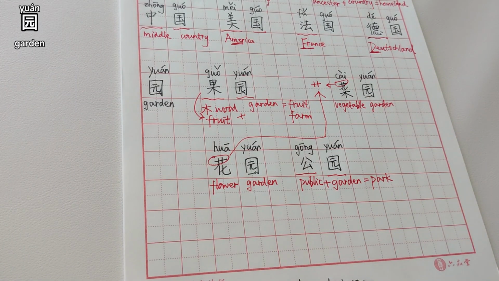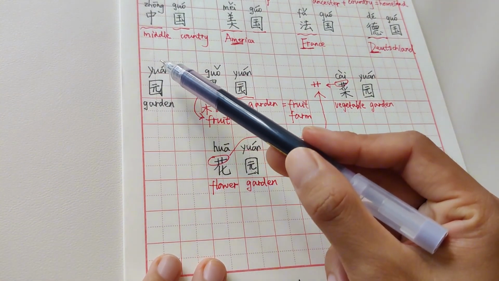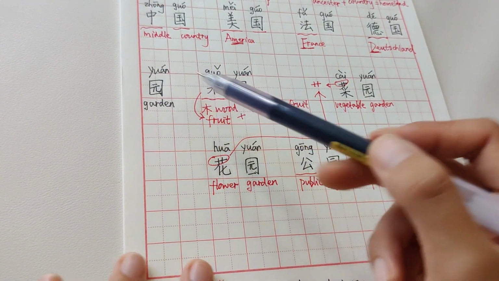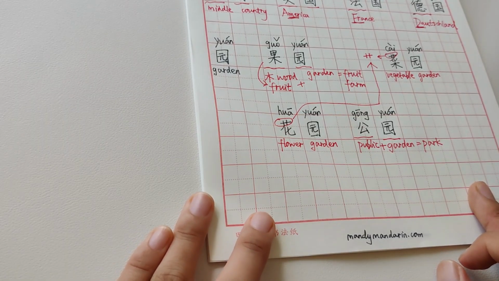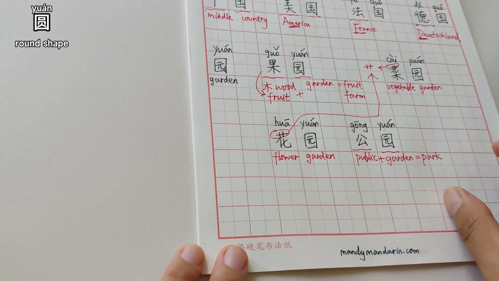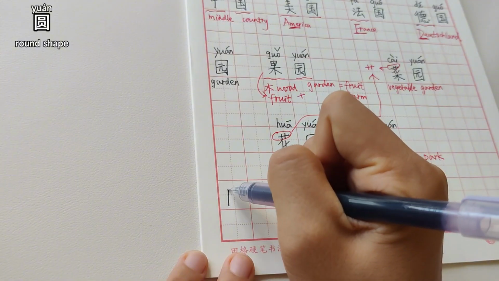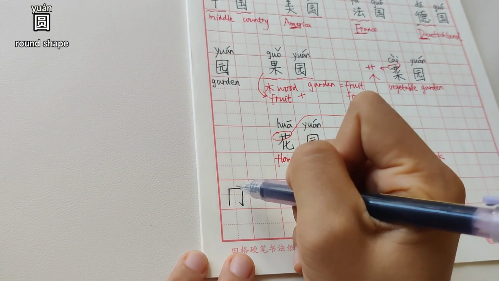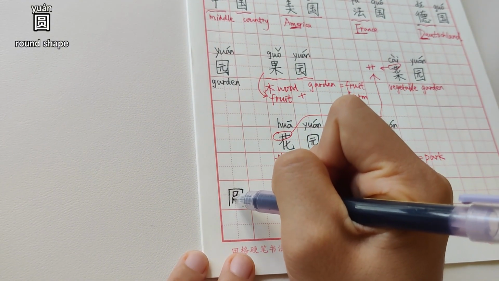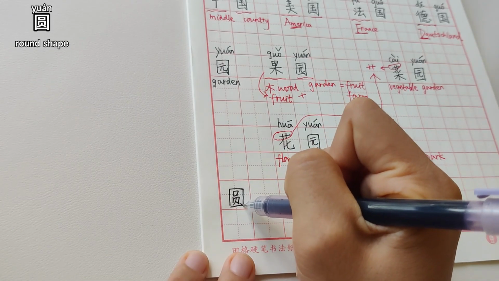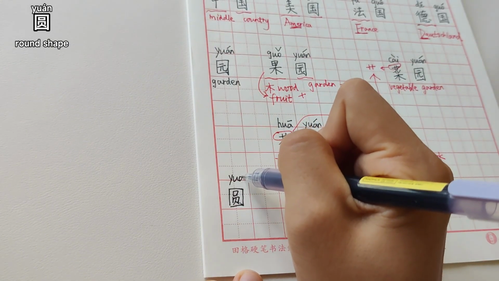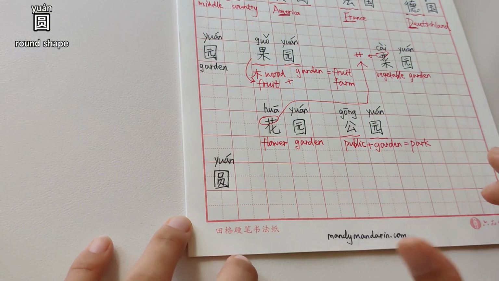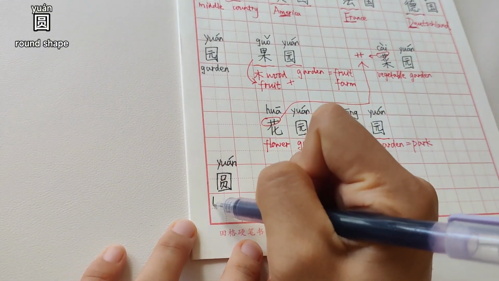Make sense? Moving on to the next character, also pronounced as yuan, but a different character. So we have the boundary, and then yuan, and this yuan means round.